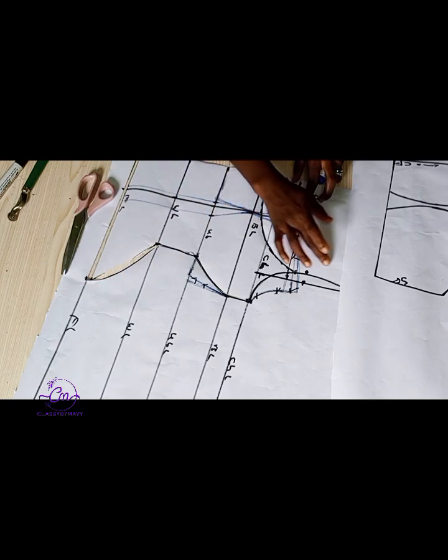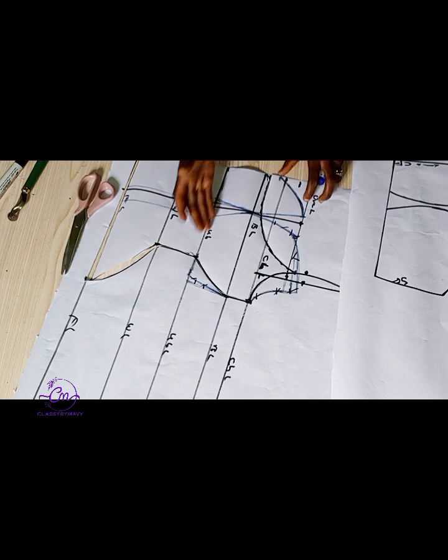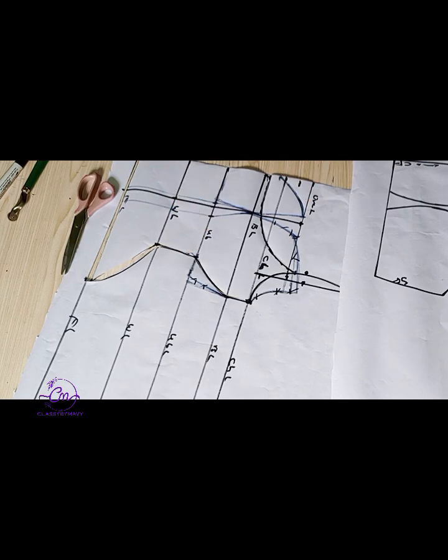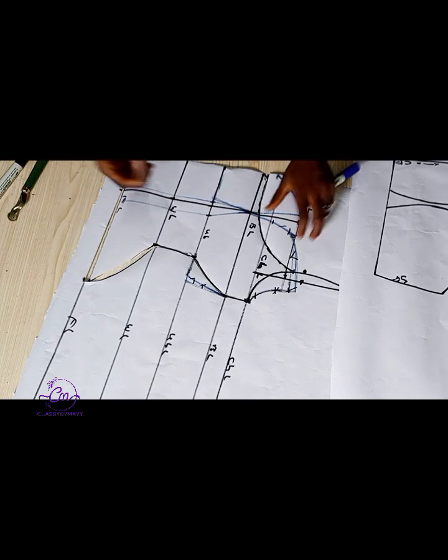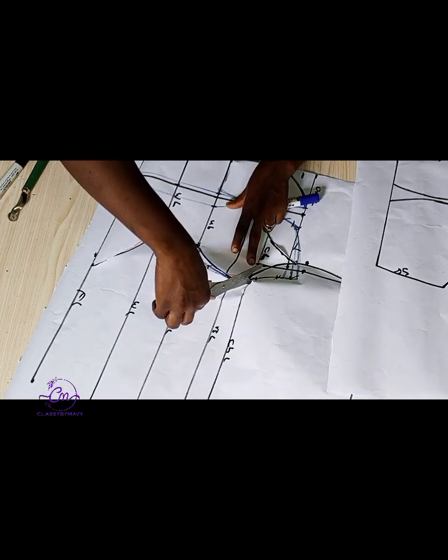By the time you are measuring your under bust, you just measure your under bust and input it. The under bust measurement is to guide you to get your bustier. So by the time you have gotten your bustier, you are creating your cup shape separately from this corset. So I hope that is understood.